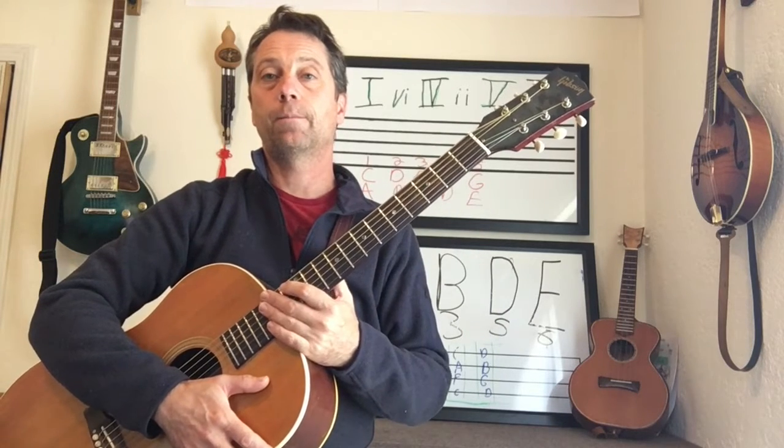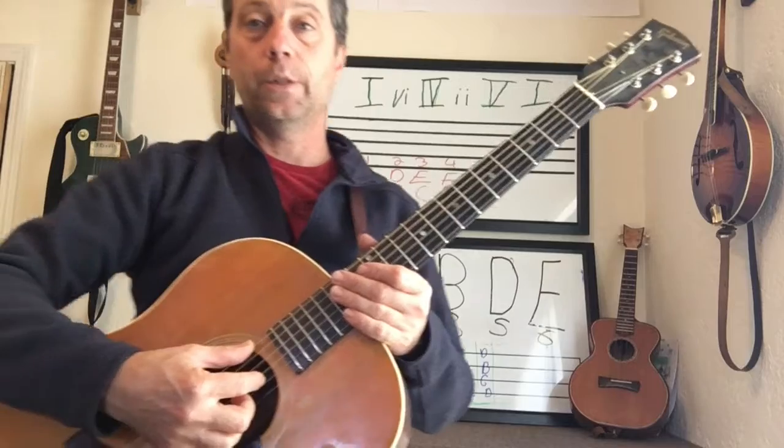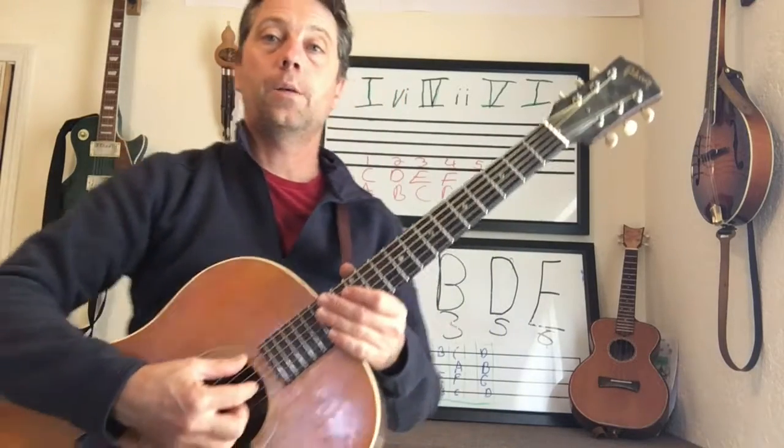So let's start with the strings, a little bit of orientation here, and these are things you're going to want to memorize and probably drill yourself on them daily for a while because you're going to want to know this information very quickly, very intuitively. If we start with the lowest string, now low and high, think in terms of music.